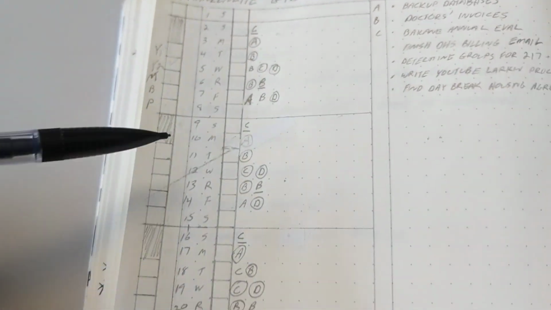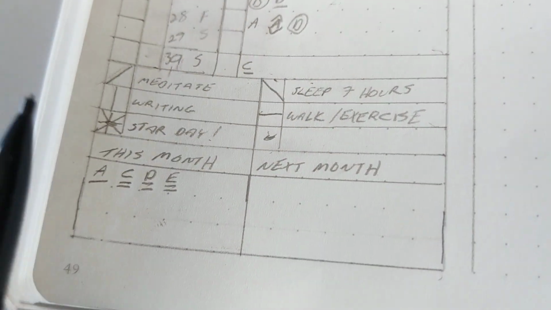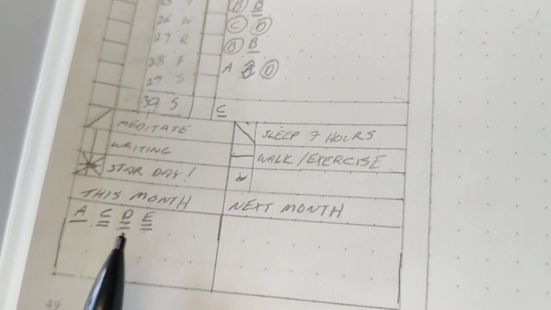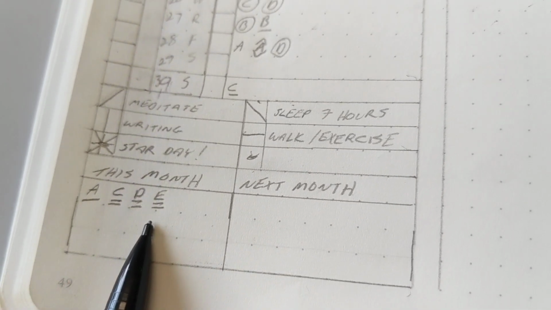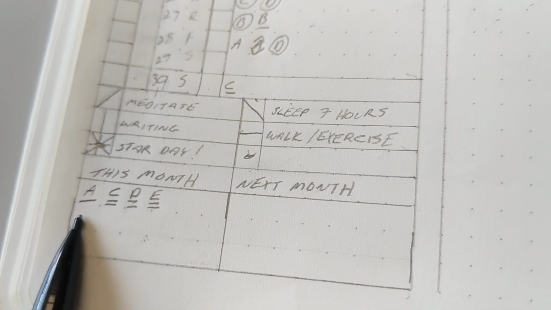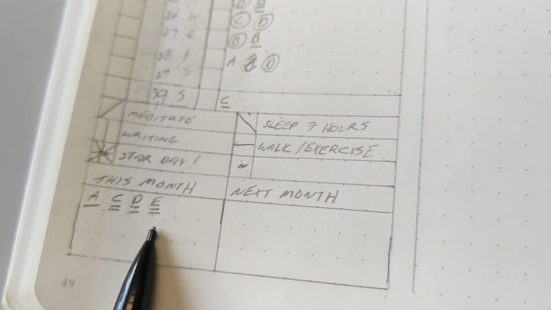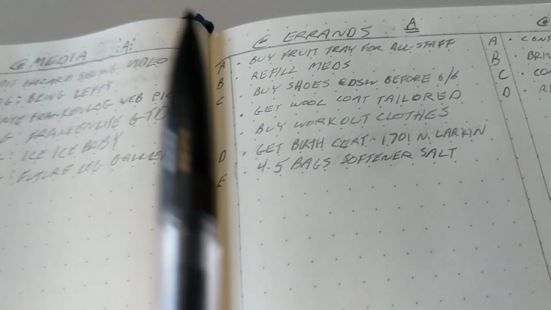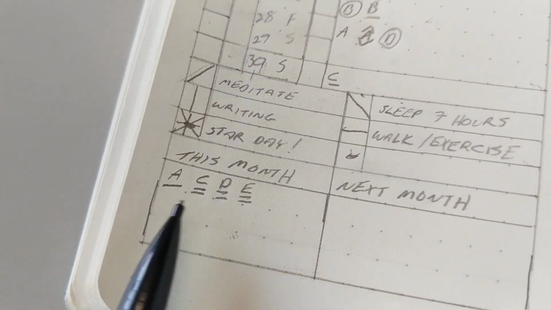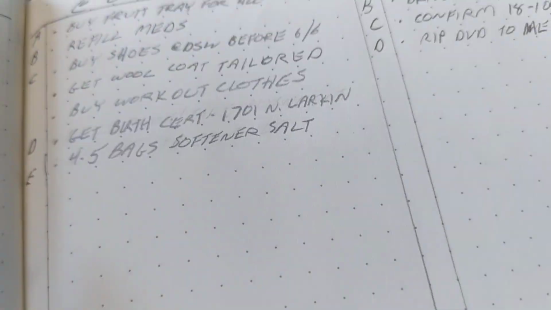And so I have a space for each week, but then I also wanted to add in, because I saw somebody do this and I really liked it, things that have to happen this month. I'm starting a new job at the beginning of July. I'm super excited about it, and that means there's some things that I just need to get done this month, and they are right here, and most of them are just errands. I'm running out of softener salt, so I just need to go get water softener salt, so that's an E with a double underline, and we put it under this month.